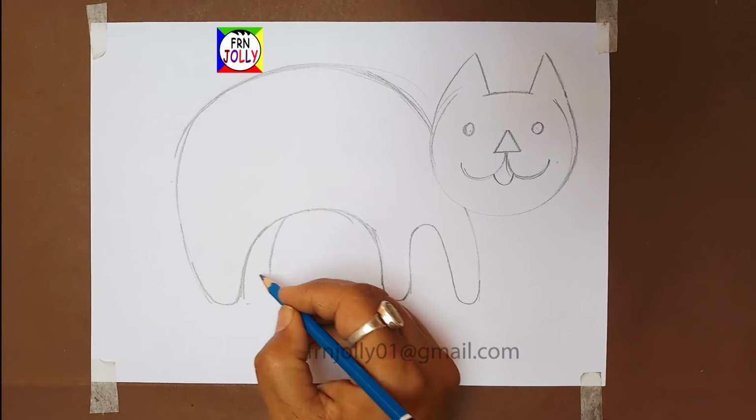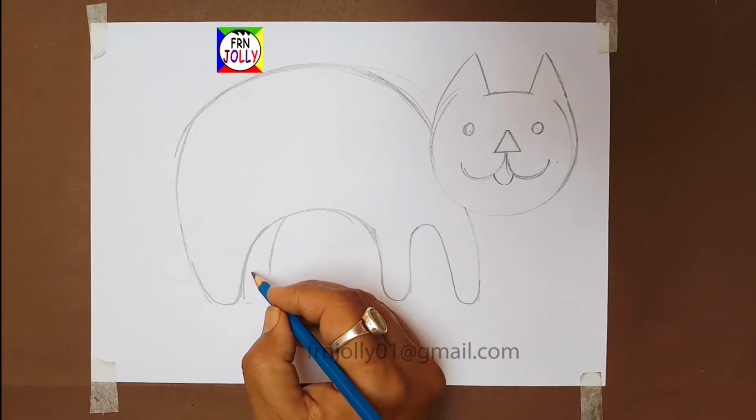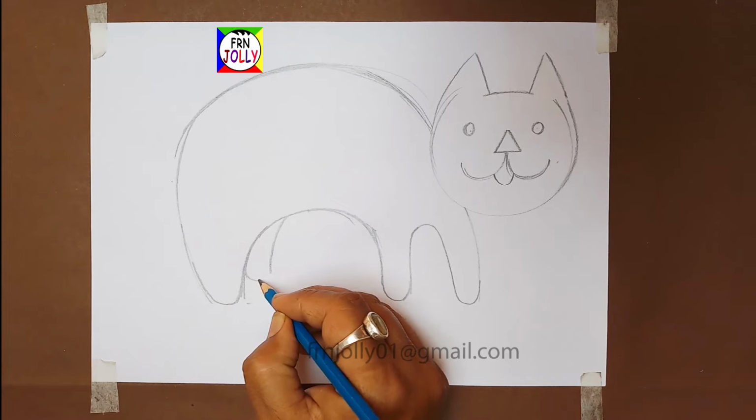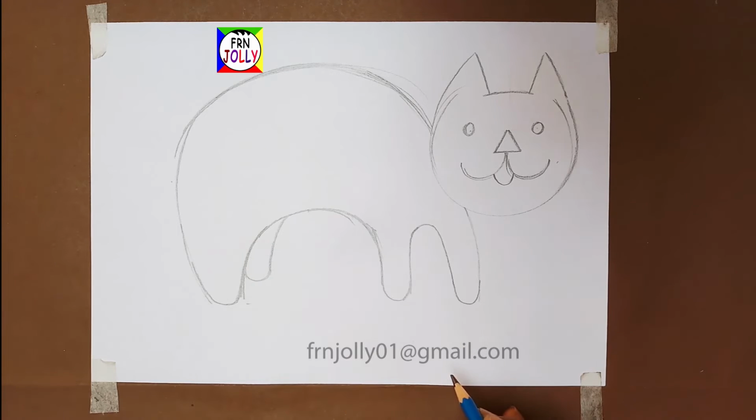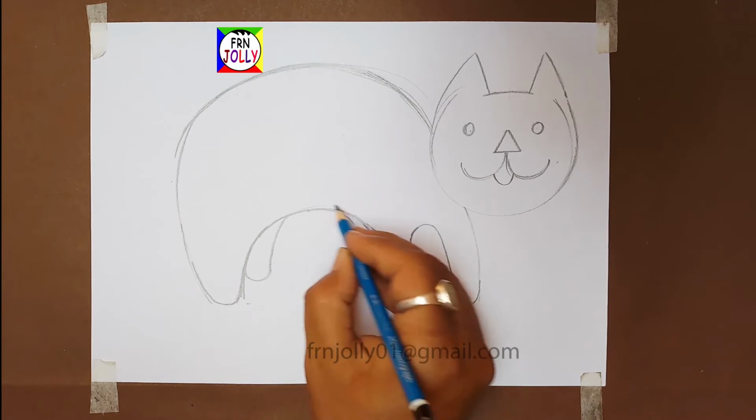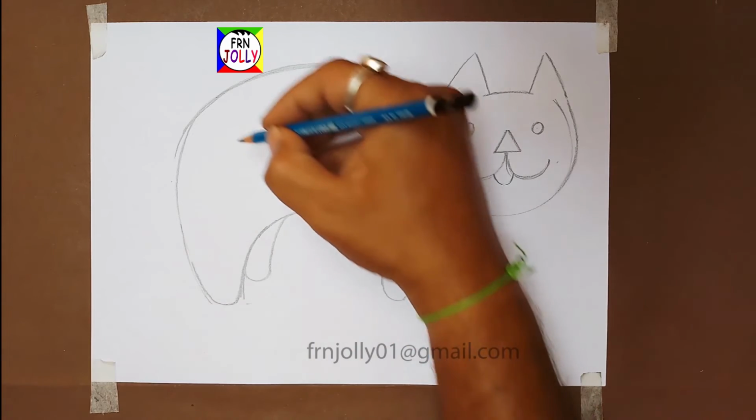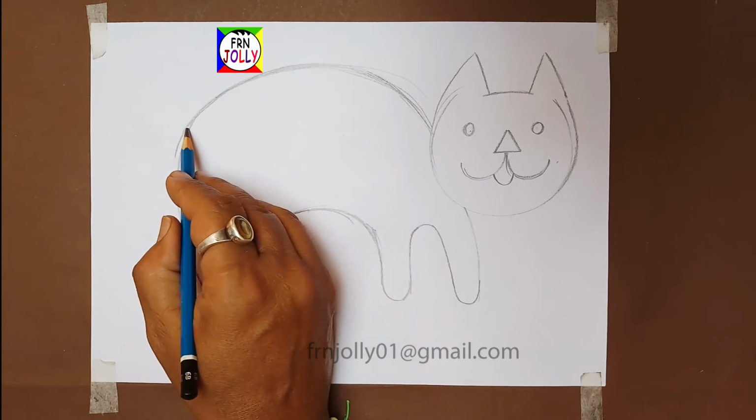Give a small curve at the lower side and draw one more line with a lower curve. It's the fourth leg of the cat.